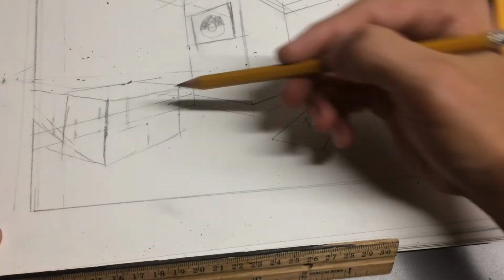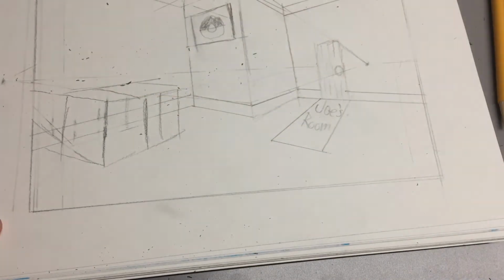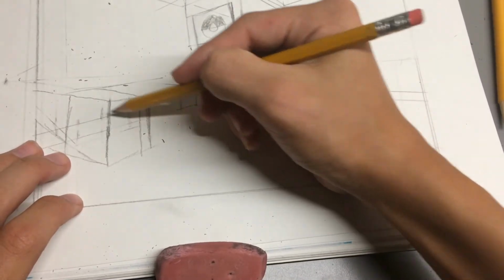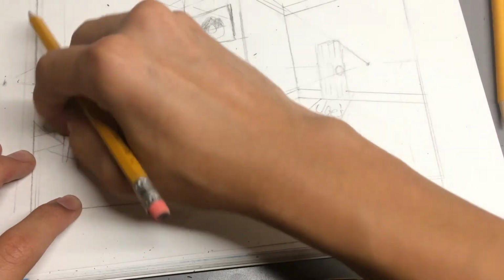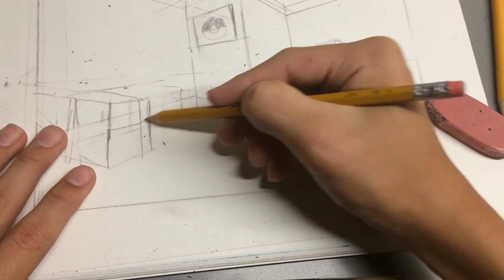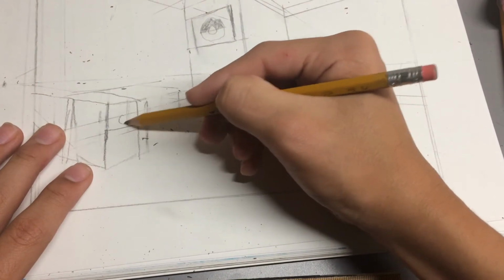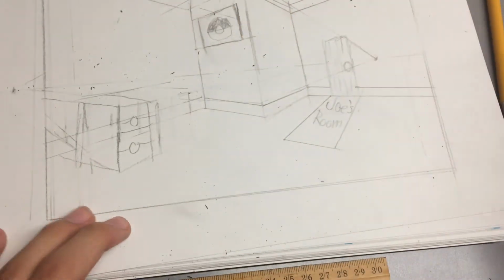We're not going to end up fitting the bed, but I'll make it small enough so that we will fit the bed. Like that. If you want, you can leave it big. I'm not going to put too much detail here. All that's left now is just a bed, basically.